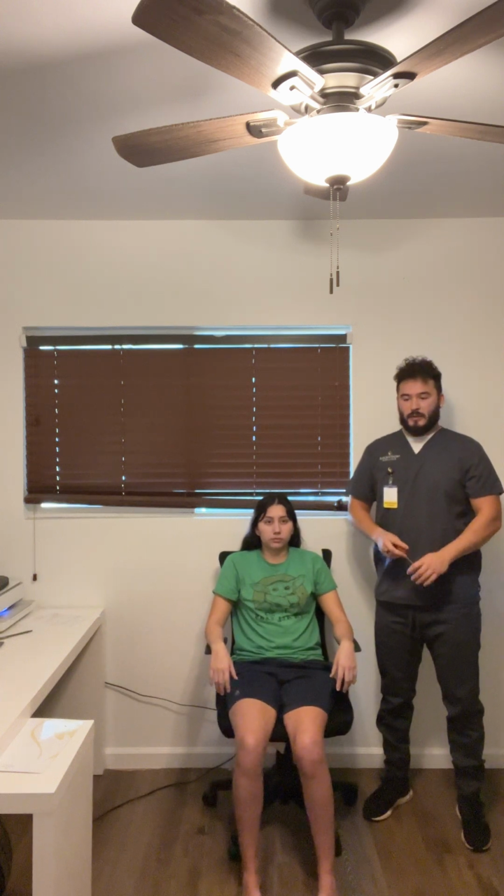Okay, so then now moving on, we're going to assess the plantar reflex. We're going to assess this on the bottom of the foot, and then with the sharp end of the reflex hammer, I'm going to slide up.